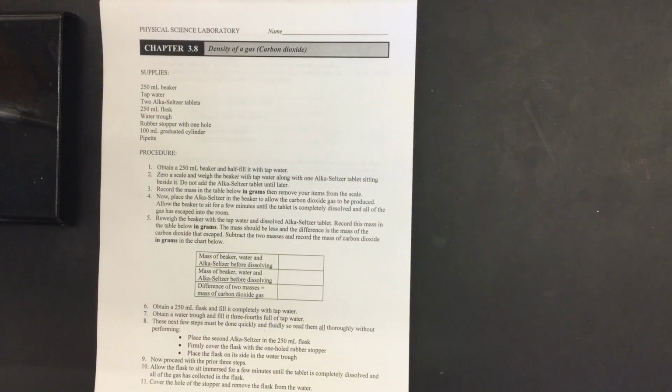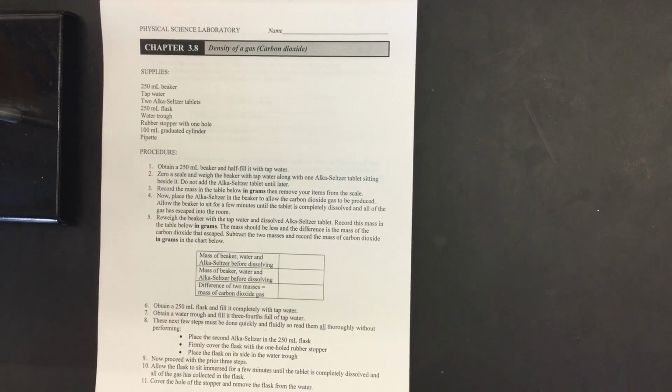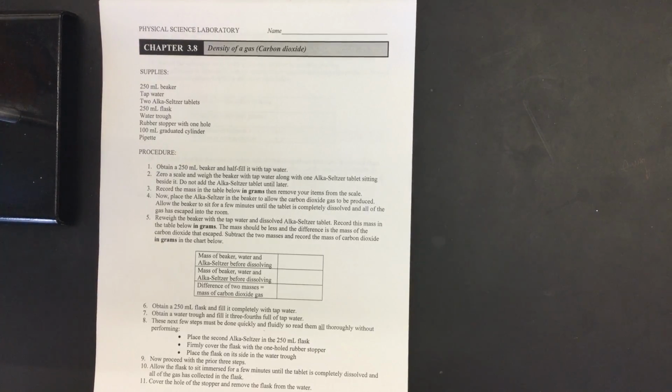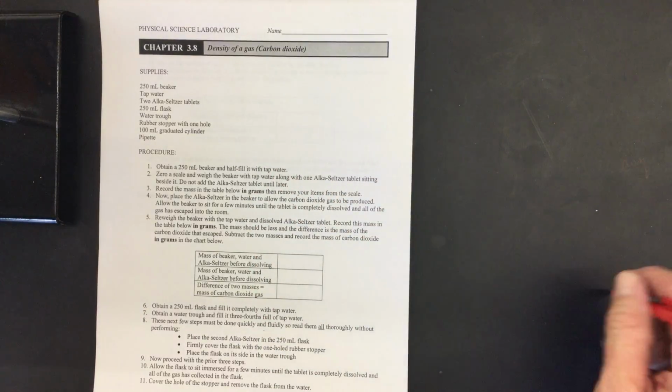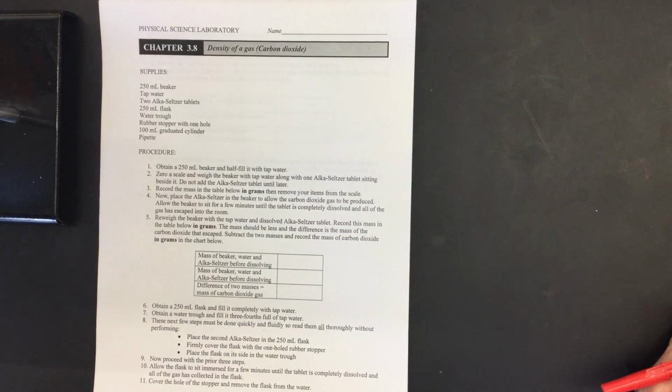Okay guys, I'm going to attempt to do a laboratory for you. So you should have this handout downloaded and ready to have some pictures and some data and some explanation on this. What we're doing in this lab is we're going to be calculating the density of a gas, and particularly we're going to be doing it with carbon dioxide.